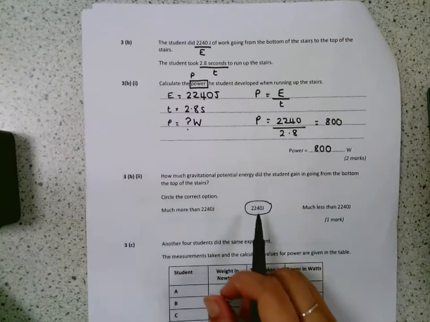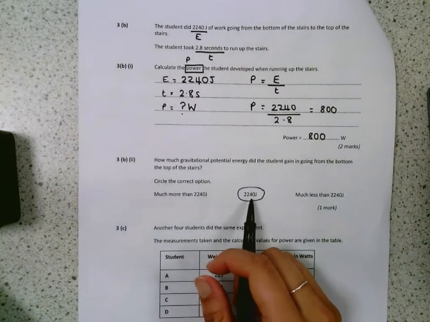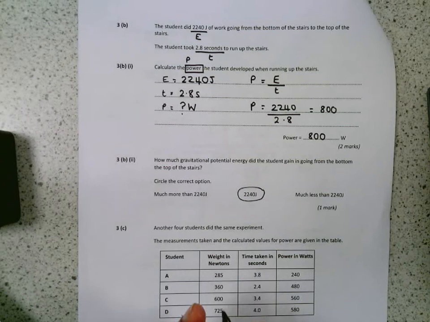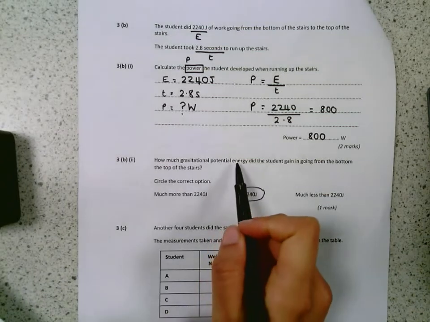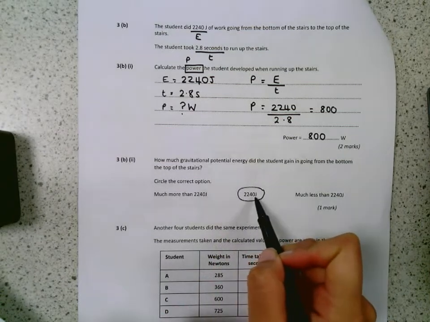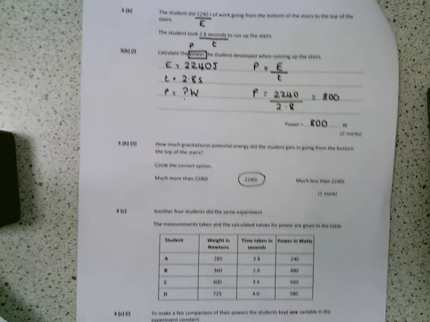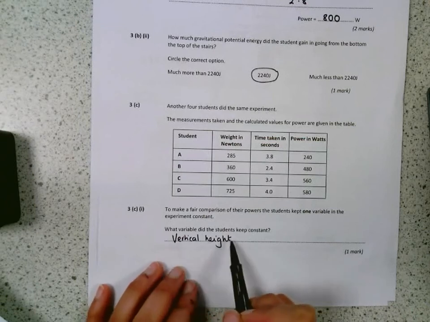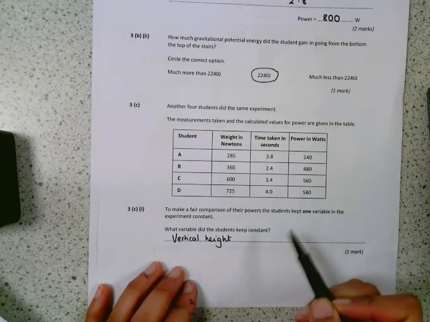The answer to the next question is 2,240 joules, because this is the same as the work done. The amount of energy transferred to the gravitational potential energy store is 2,240. The variable that the student kept constant was the vertical height, because they went up the same set of stairs.